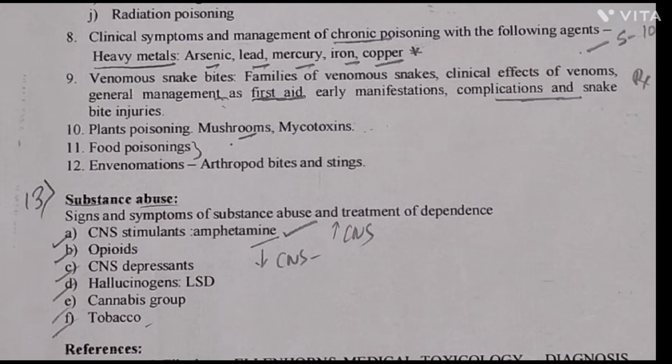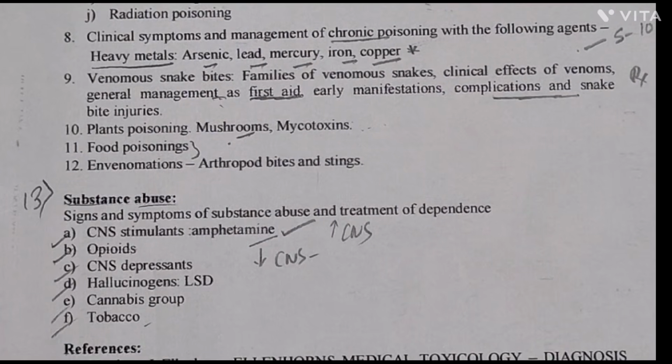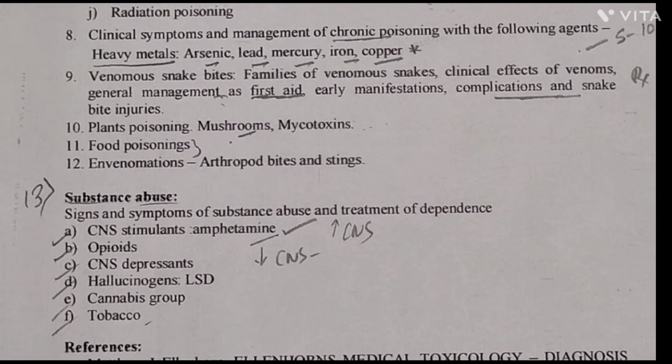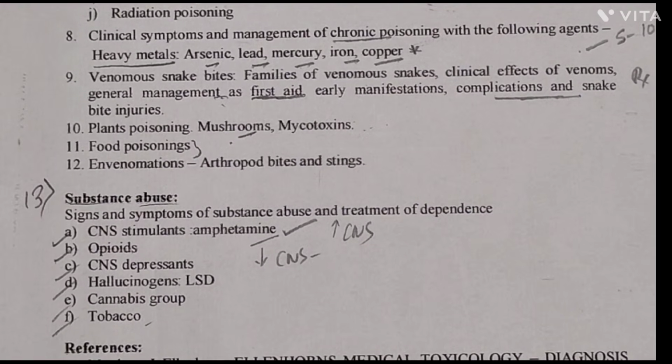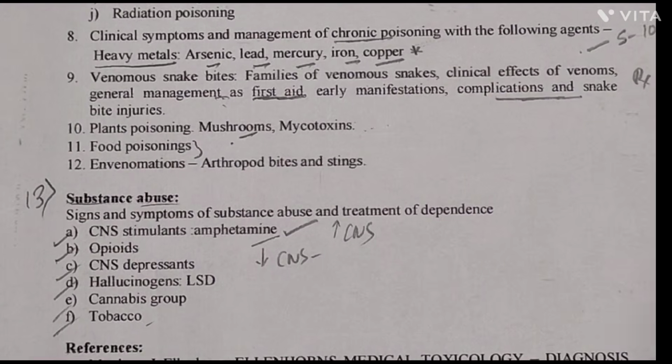So basically, this particular topic, as it is a clinically oriented topic, is a very important topic, and I think very interesting also. And if we learn it by heart, then I think we can score very good marks also, right? So all those things we need to keep in our mind, and let's work it out together.